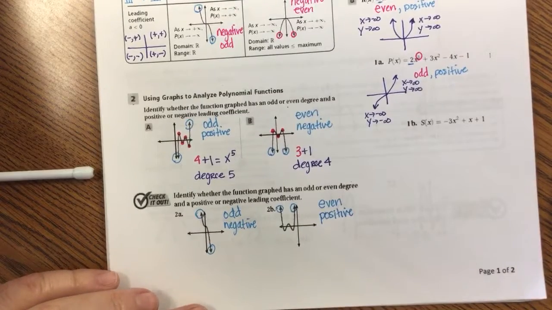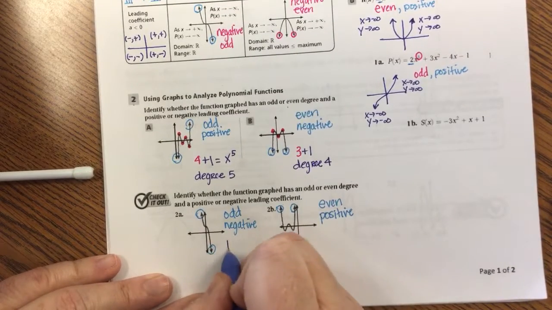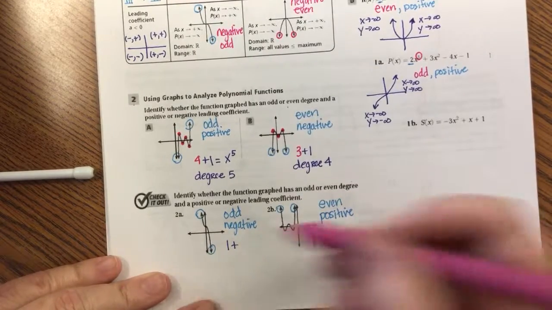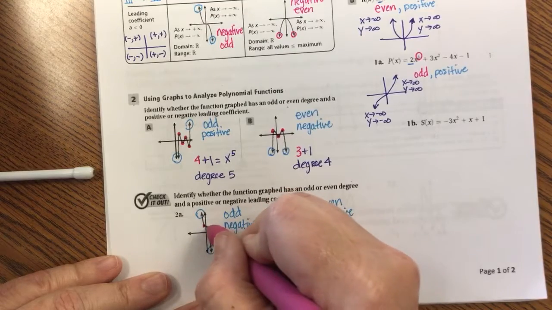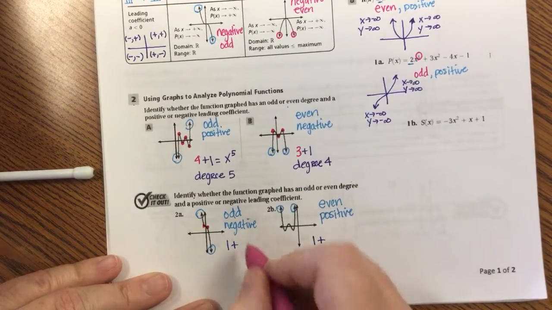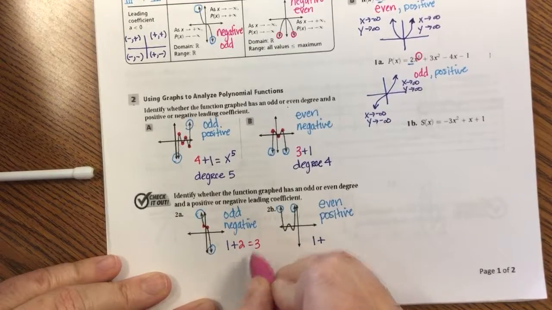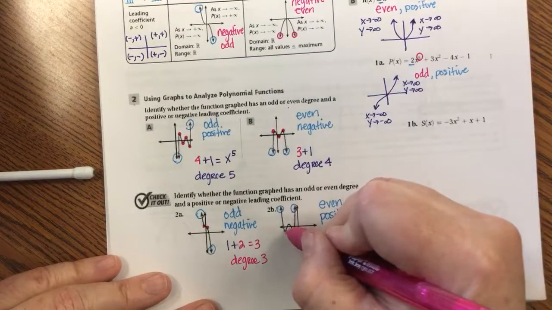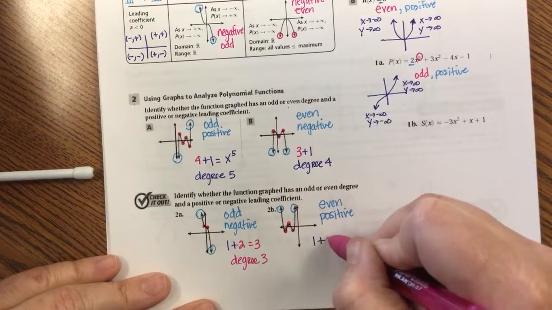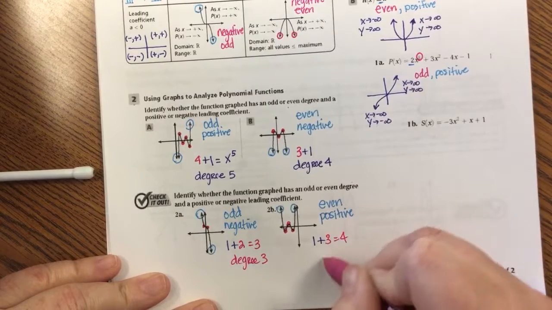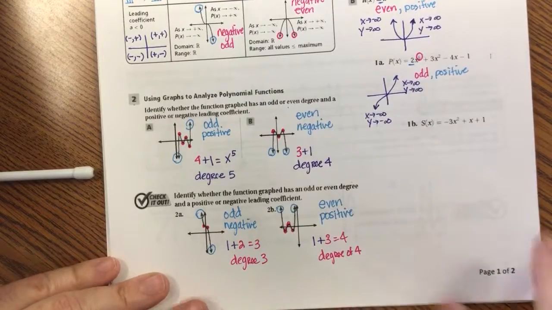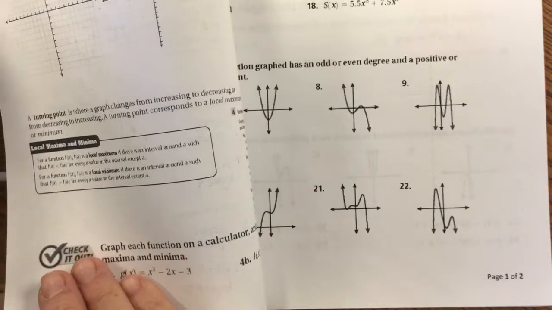Now I need to know the number of humps to find the degree. It's always 1 plus, 1 plus. This one is a little bit tricky here. That's considered a little bit of a hump, and that one's a little bit of a hump. So 1 plus 2 equals 3. So it's a degree of 3. This one has 1, 2, 3. 1 plus 3 is 4. So it is a degree of 4. Okay? So let's look and see if there's much more to do after this.